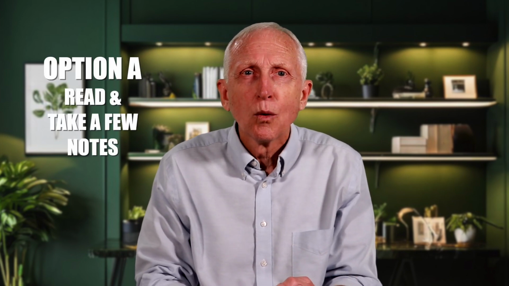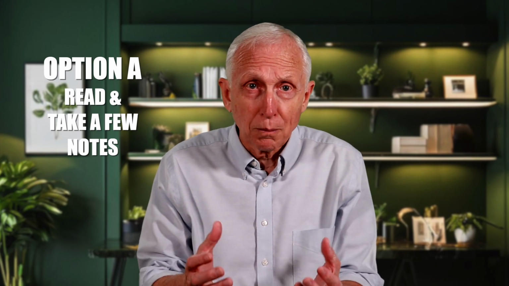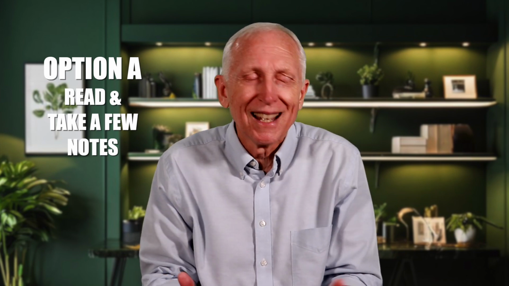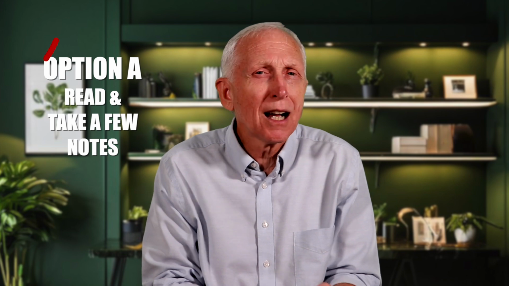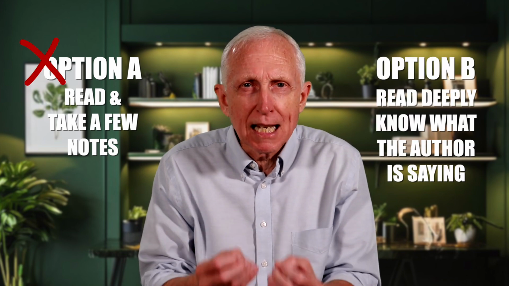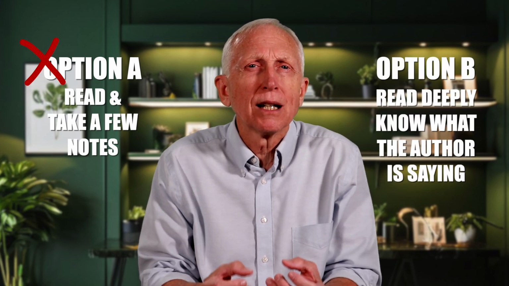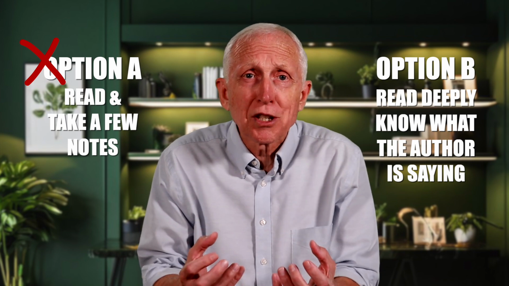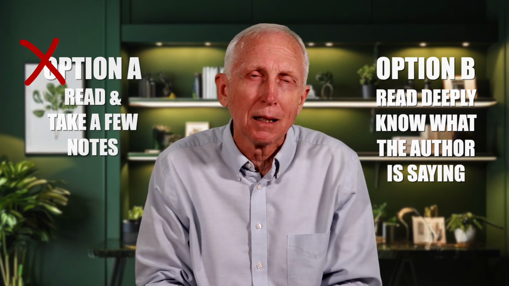When working with sources, we essentially have two options. Option A, we can simply read the articles or books, take a few notes, and then set them aside. And option B, we can read deeply and try to understand the writer's ideas, what they're really saying about the topic they're writing about. The key here is to have a meaningful conversation with the author, ask the writer questions about the passage, and then allow that passage to answer those questions.